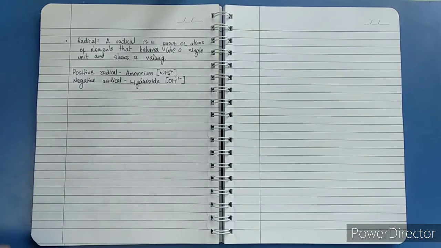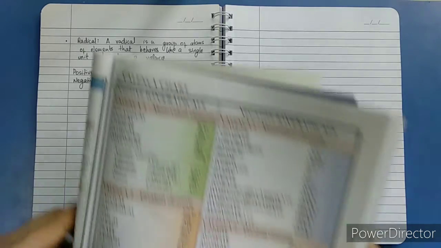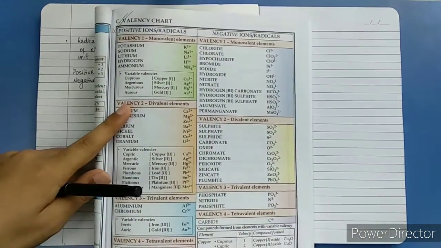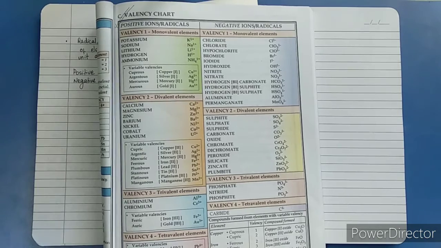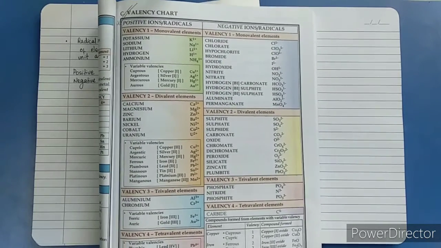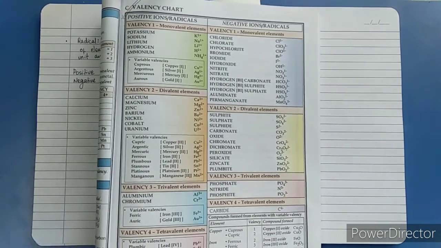We can write 1+ or just +, that is also fine. Now, this table that you have in your book on page number 3, you need to memorize, because afterwards we'll be learning how to write chemical formulas, and in writing chemical formulas this is essential.